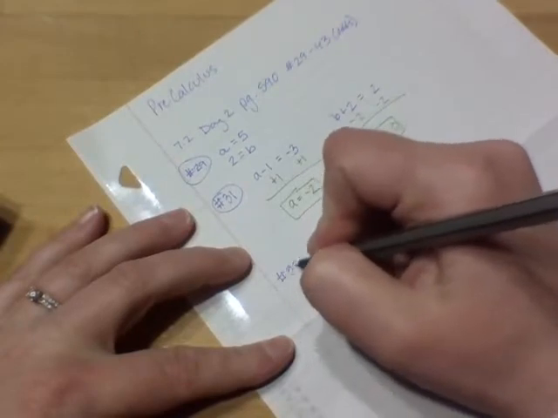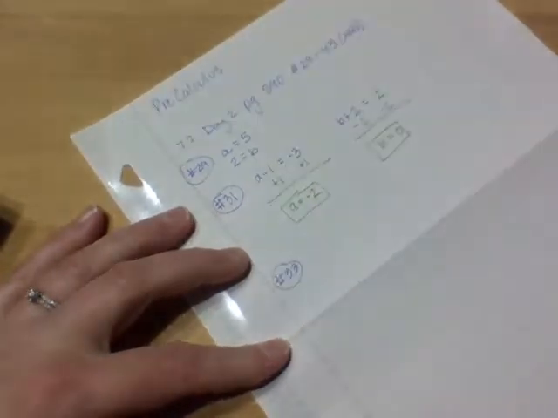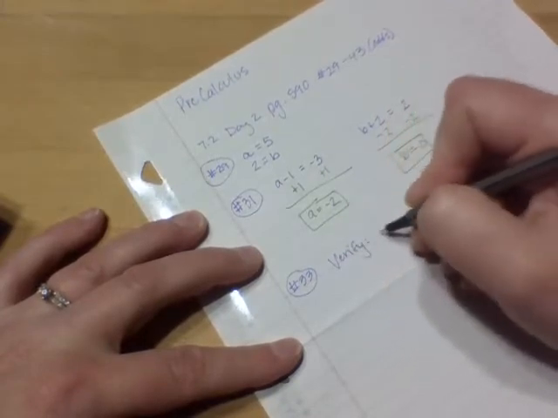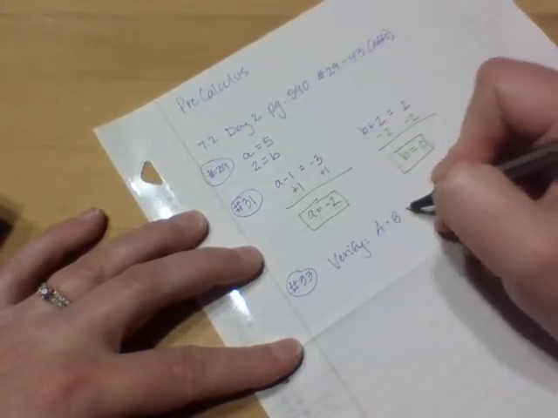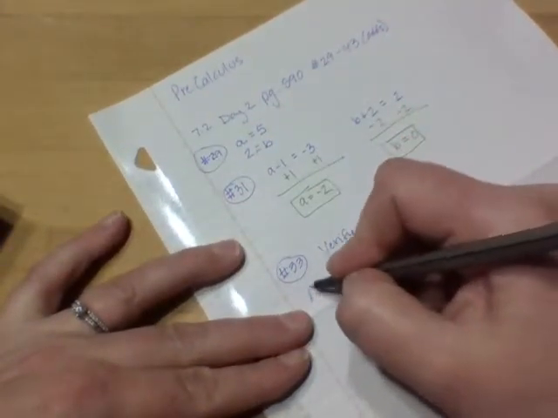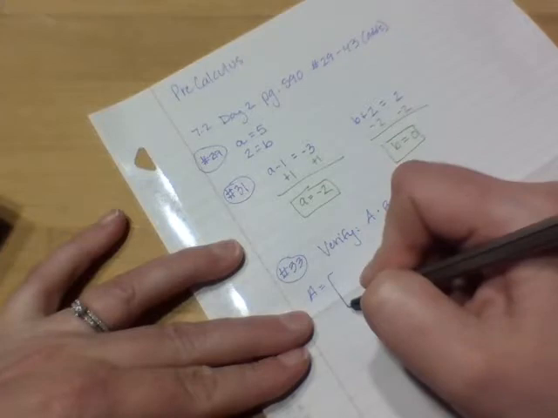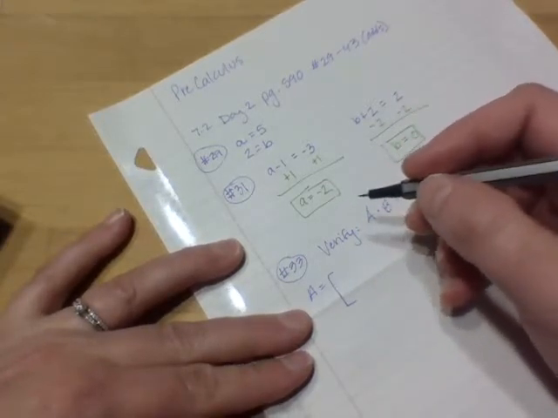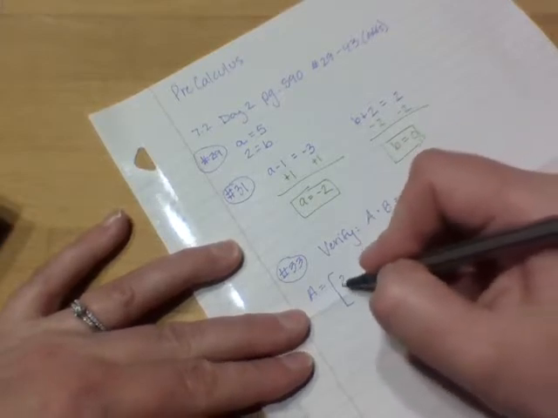So in number 33, to verify, I'm going to multiply A times B, and hopefully that will equal the identity matrix. So the matrix of A is 2, 1, 3, 4.